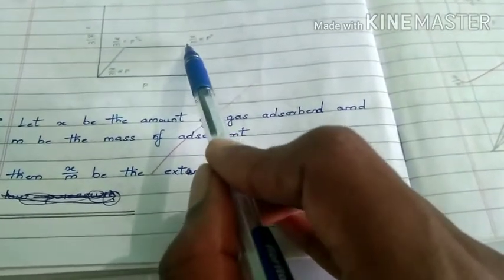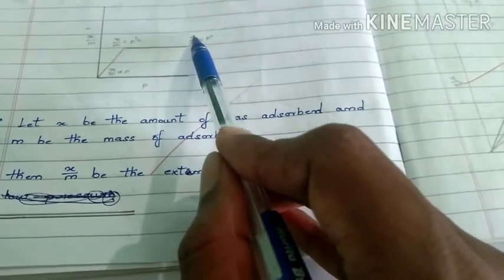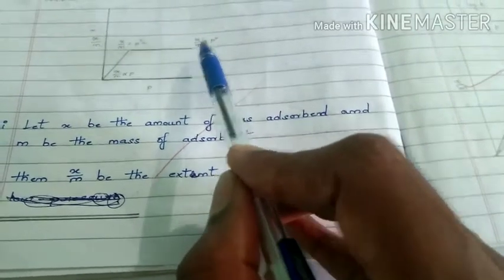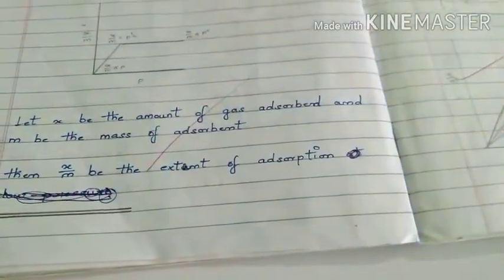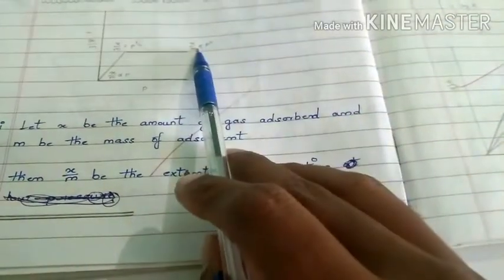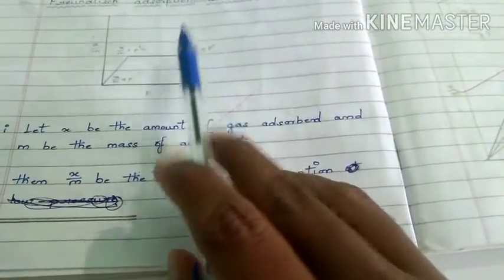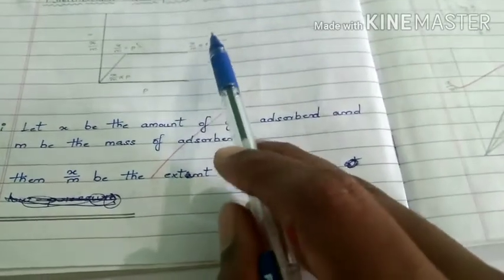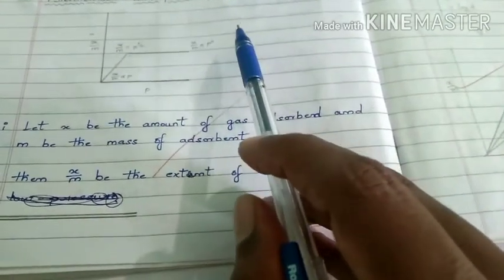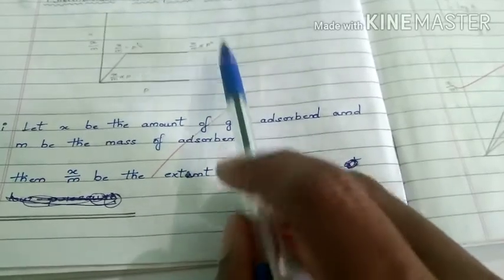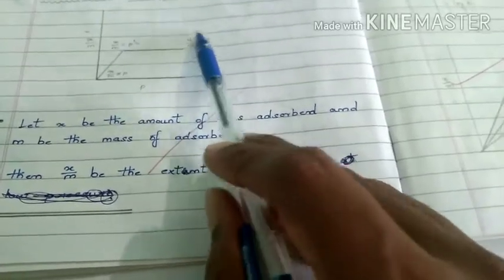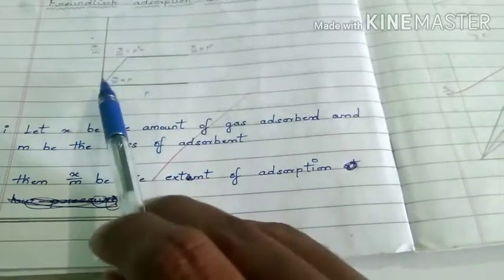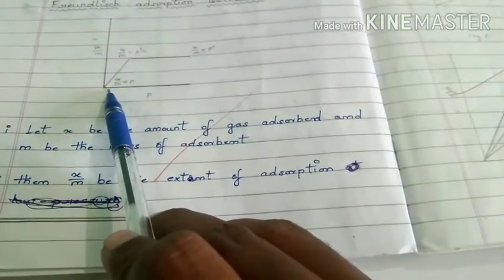Here the extent of adsorption is independent of pressure. That means if you apply more pressure, adsorption remains constant. I told you already in types of adsorption: as pressure increases, adsorption also increases, but after some time it remains constant. That means when we apply high pressure, the extent of adsorption is constant. So at low pressure, the extent of adsorption is high.